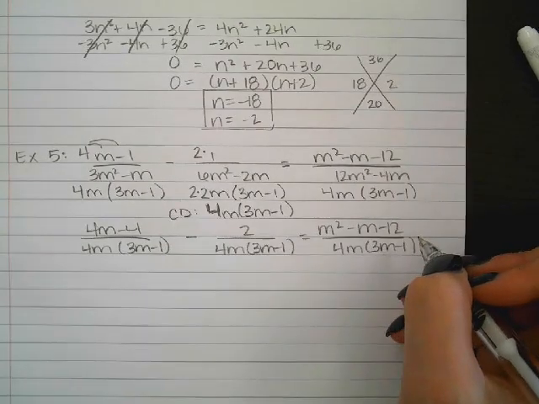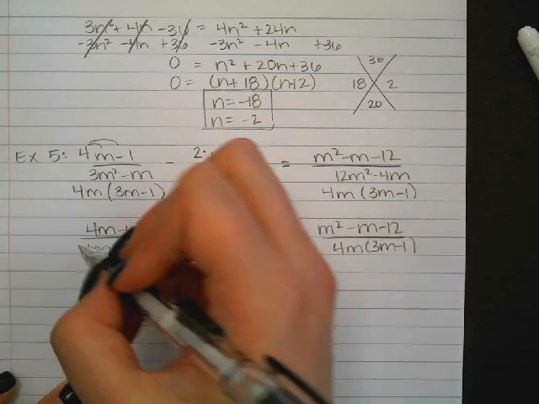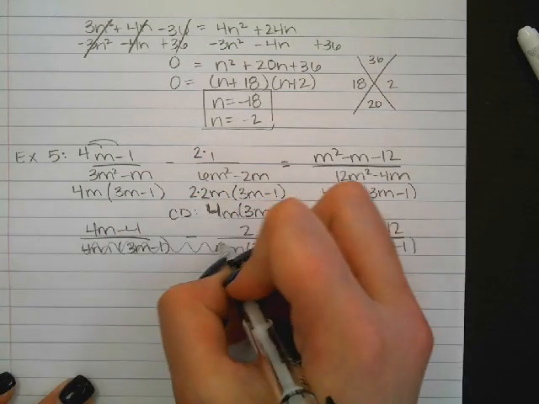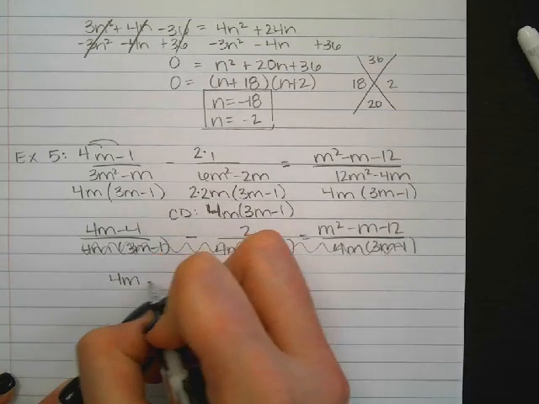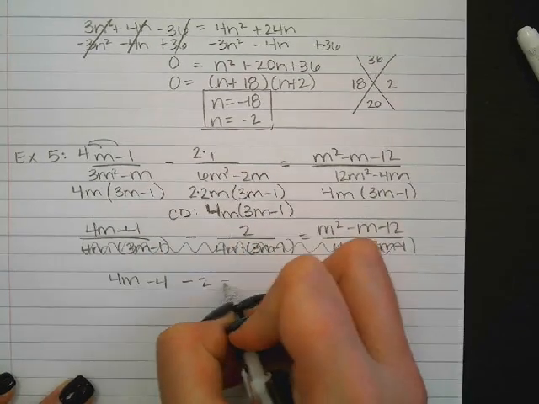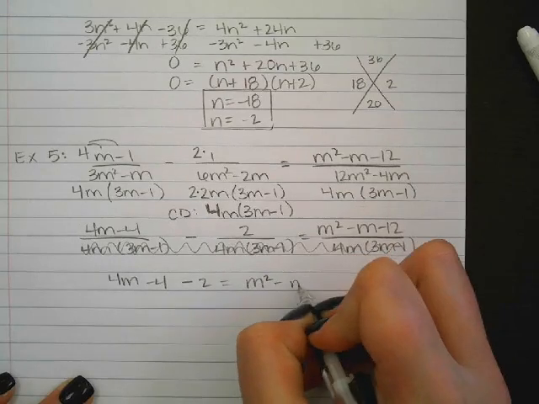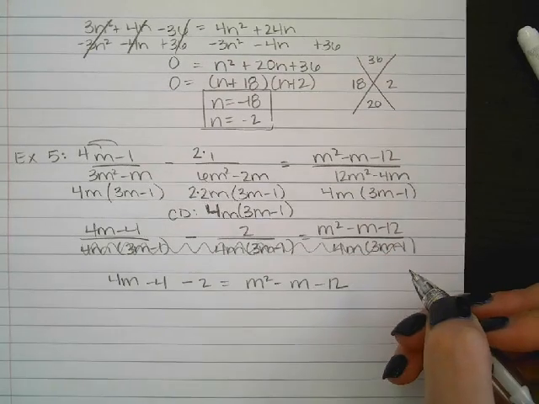And at this point, I have that common denominator that I wanted, so I can get rid of it. So I have 4m minus 4 minus 2 equals m squared minus m minus 12.